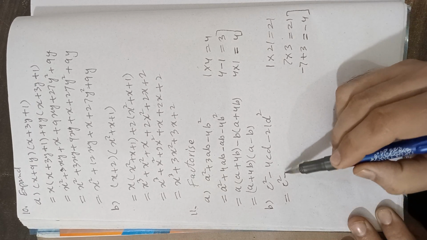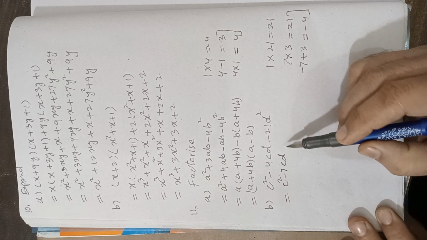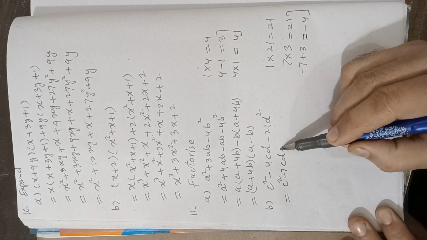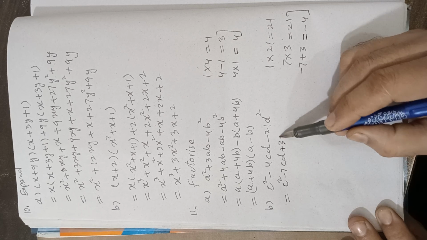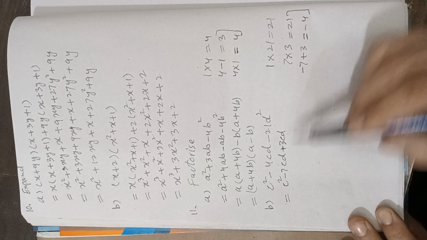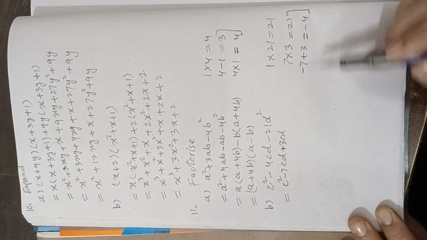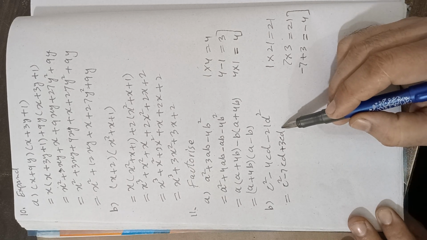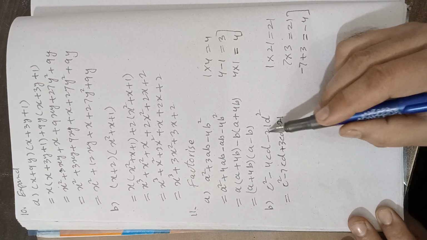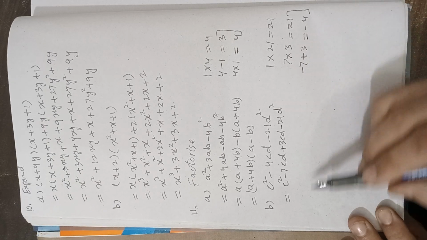Right here minus 7cd and plus 3cd. This minus here is minus 7cd, and this plus here is plus 3cd, then minus 21d square.